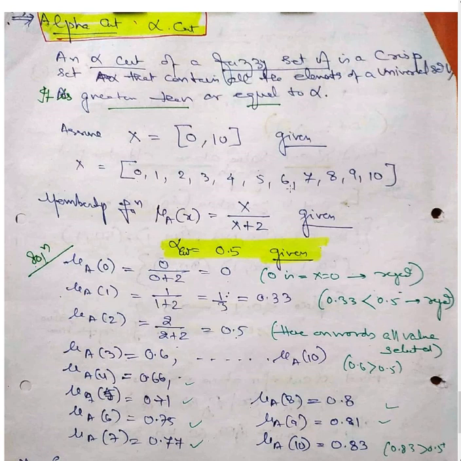Now for each element, when we substitute it here, we will find the value of mu A of x. So we are getting mu A of 0, 1, 2, 3, 4, 5, 6, 7, 8, 9, 10 by substituting its value into the equation x by x plus 2. Once we get this range of values, we have to identify the elements.